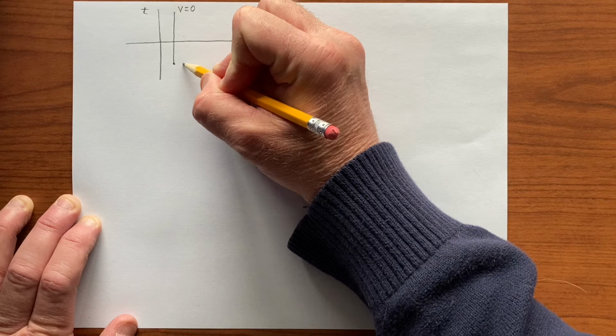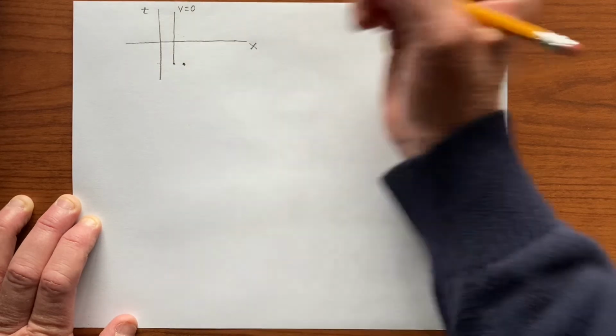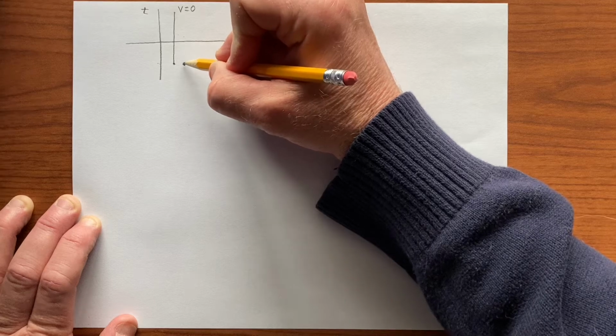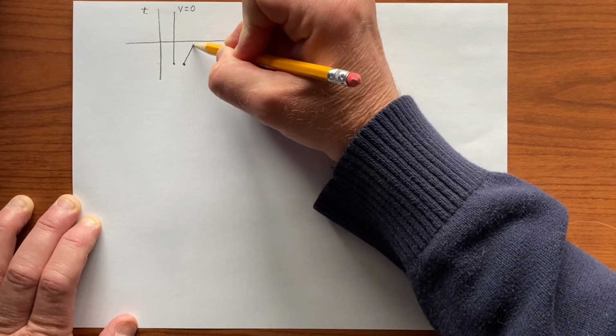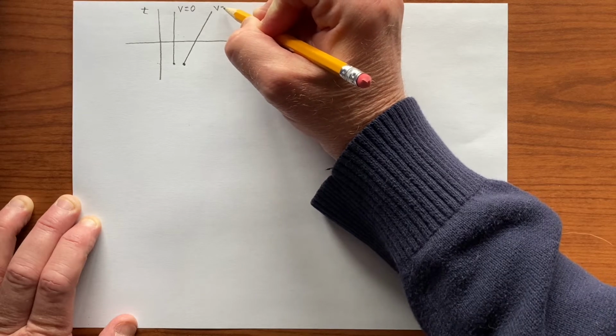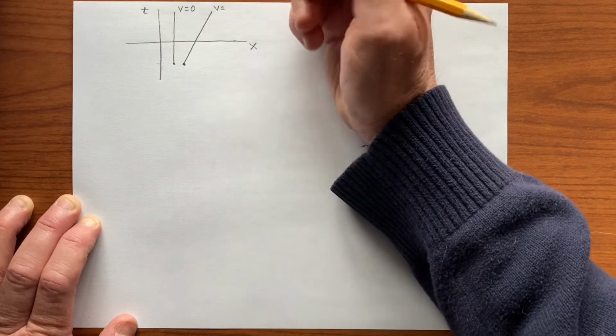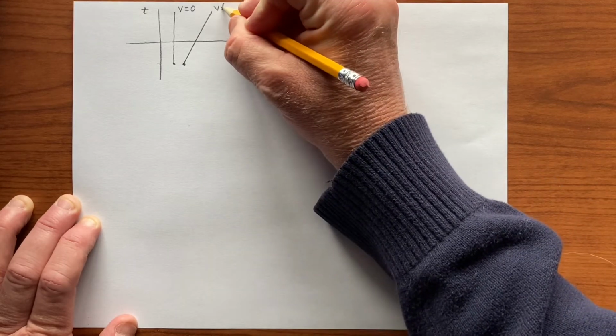And if instead we're a little bit to the right of that location at that same moment in time, we begin to exist, but we're moving at constant speed, slower than the speed of light, then our space-time path could be something like that. V, well, let's say V not equal to 0.